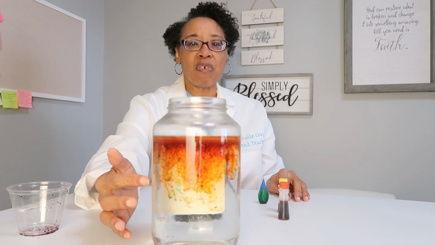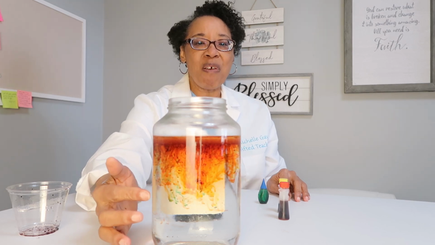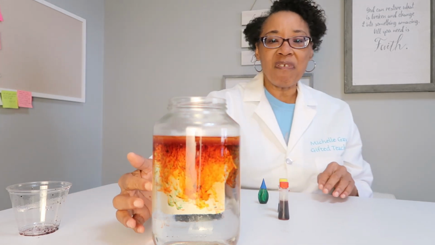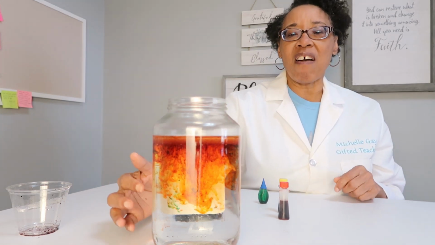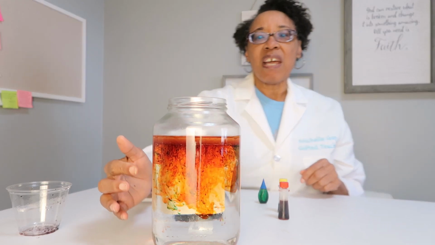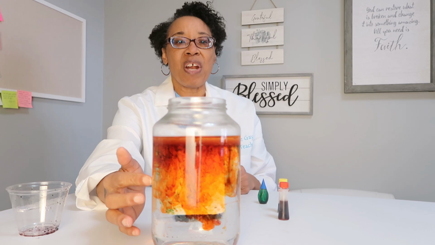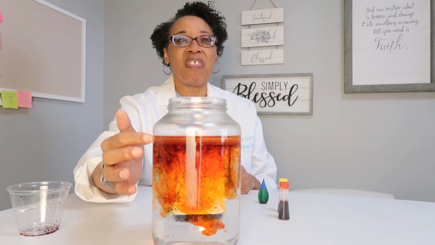You notice that green, you see those fireworks, you begin to see it swirl together. That is because of the density. That's because that food coloring has a greater density than the oil.